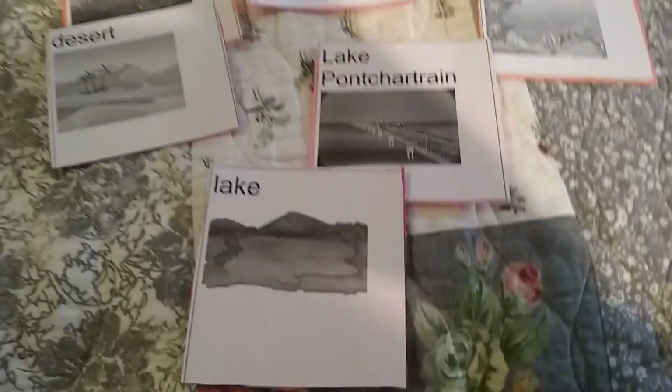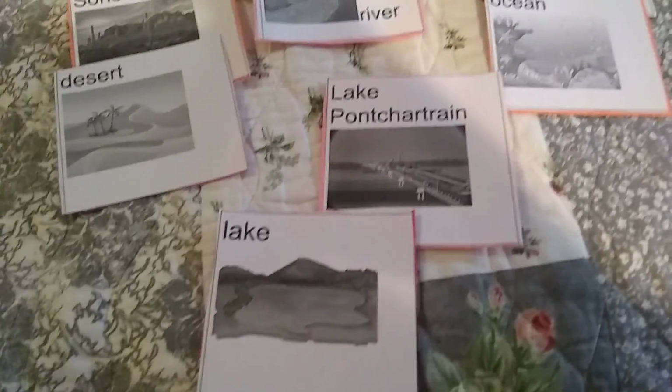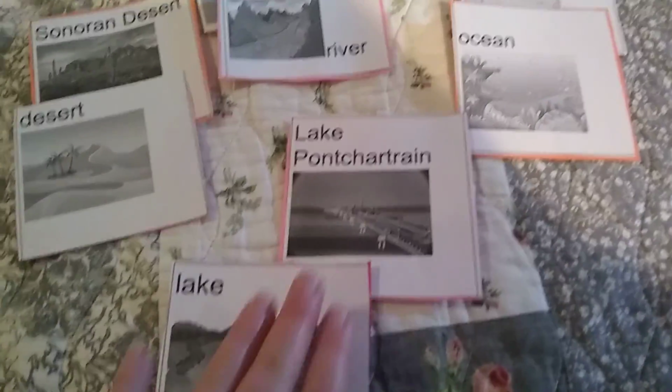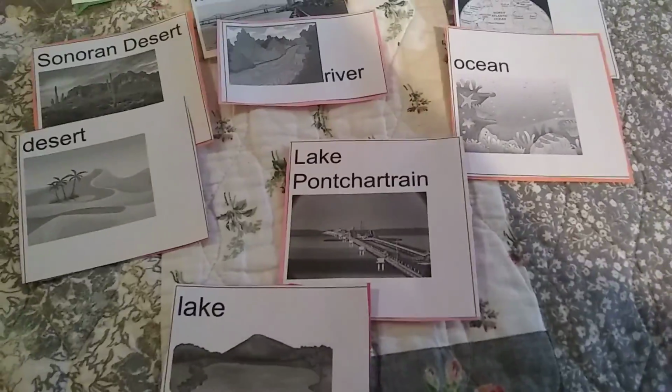And then we did a freshwater habitat. A freshwater habitat could be a pond or a lake. We did this in habitats. And we live next to Lake Pontchartrain.